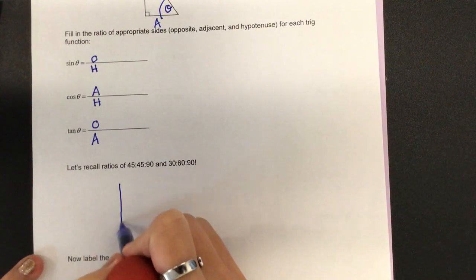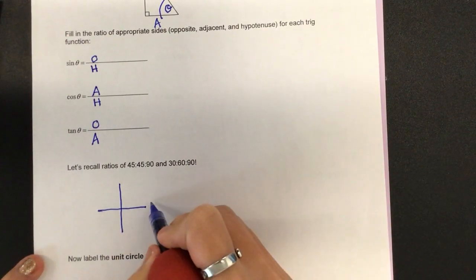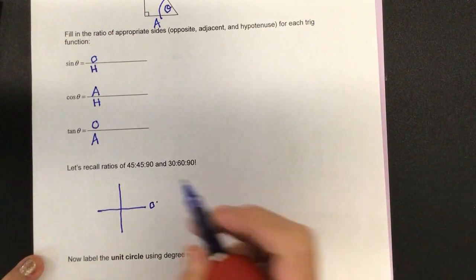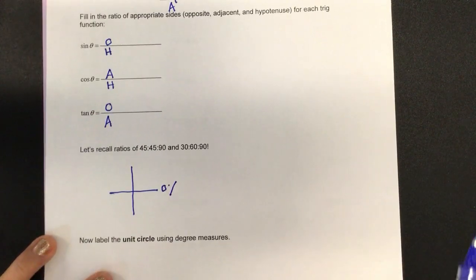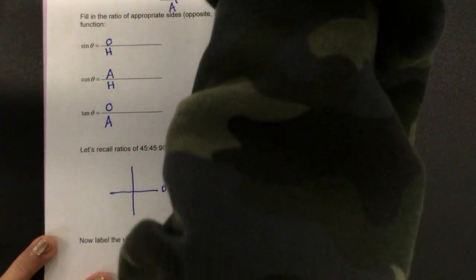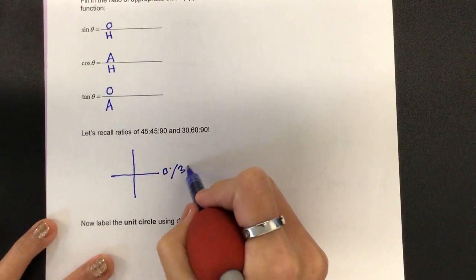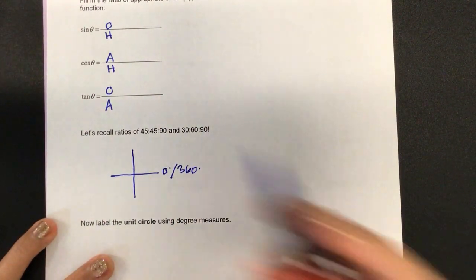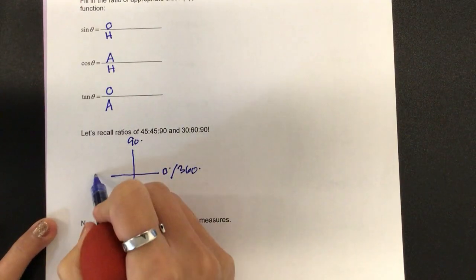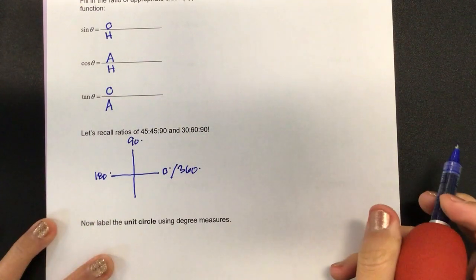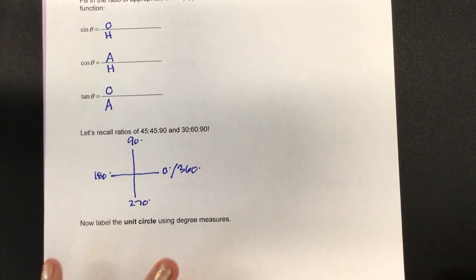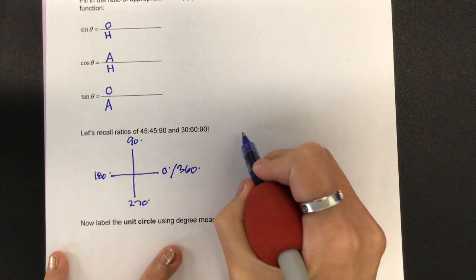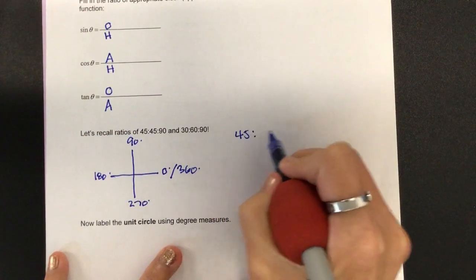I want you to give me the coordinate plane. And I also want you to write 0 degrees up to the right. If I go in a full circle, how many degrees? 360. So let's write 360 right here as well. And then we go up to 90 here. 180. What's going to go on the bottom? 270.